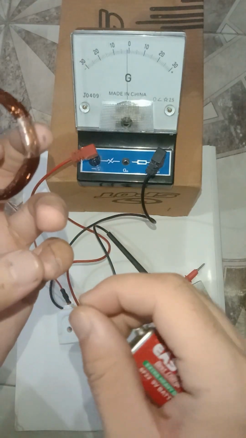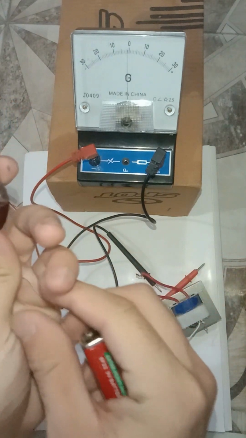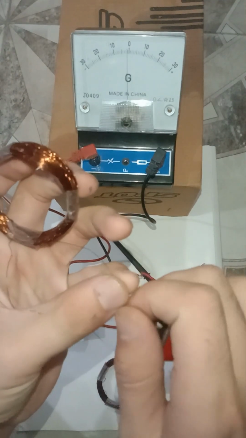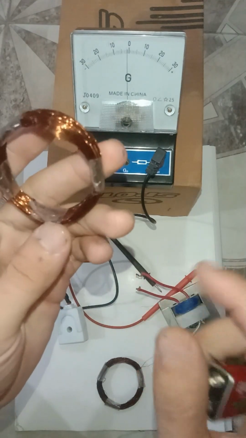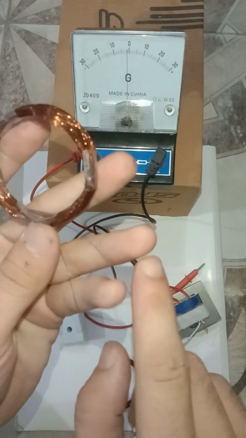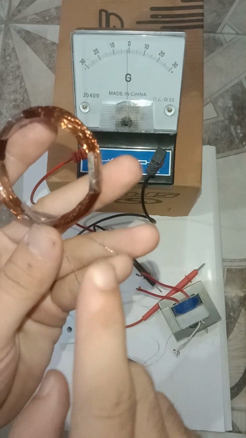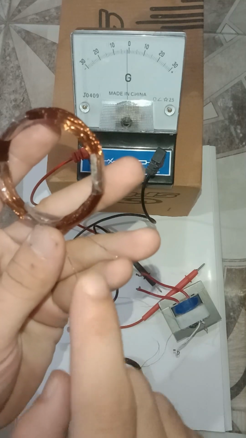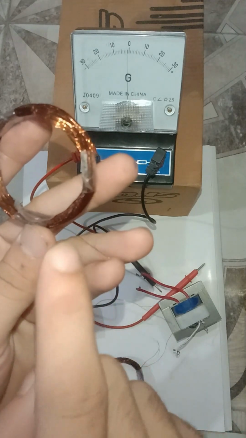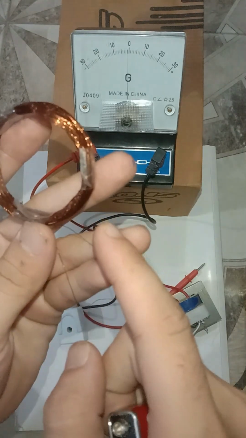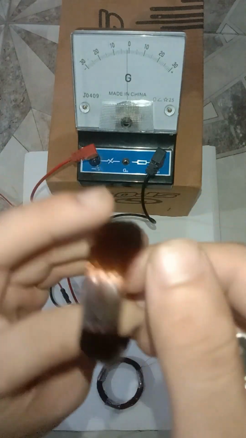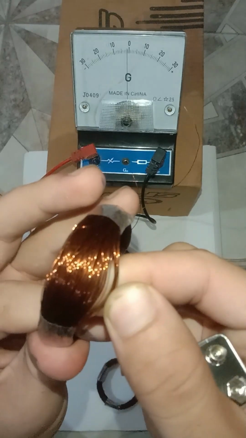to the terminals of the coil, the electric field will develop inside this conductor. Due to that electric field, the force F will be exerted on each and every free electron present inside this conductor, due to which that free electron will start to move. Due to their motion, the change in electric field will develop the magnetic field around this conductor, and here is that same conductor, and we form the coil from that.